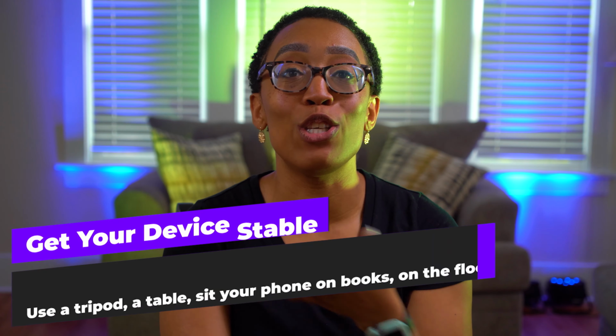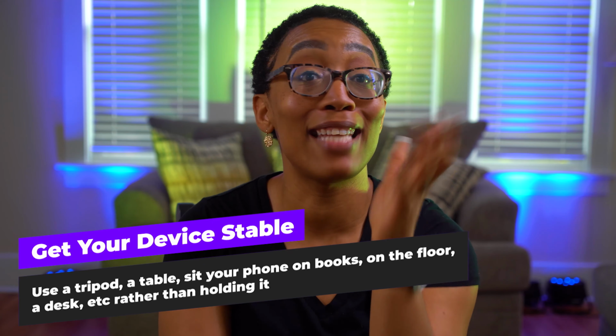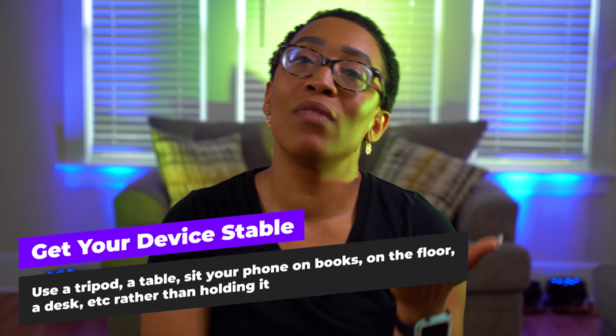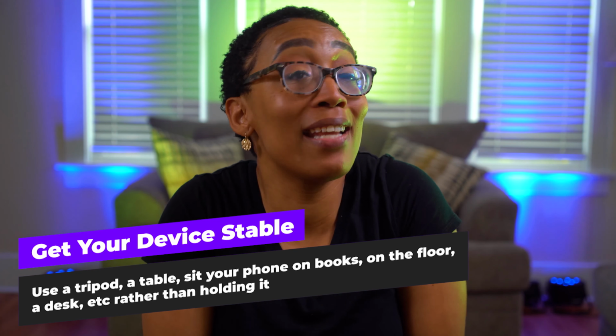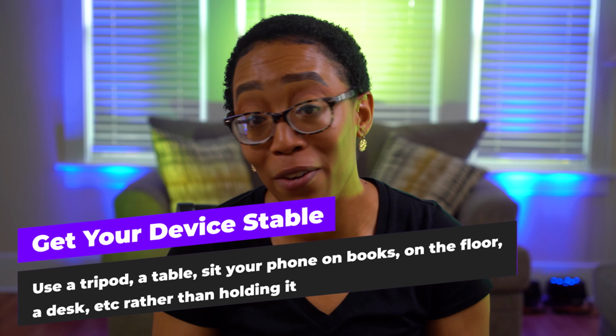I'm trying not to get too technical, but I do want you guys to understand why you get that blur and why it's important to have stability. So let's get into how you can be stable, not in your life, with your device. How you can get stability is using stationary items. I know everybody's going to think tripod, and yes, that's absolutely true. I'm using a tripod right now.